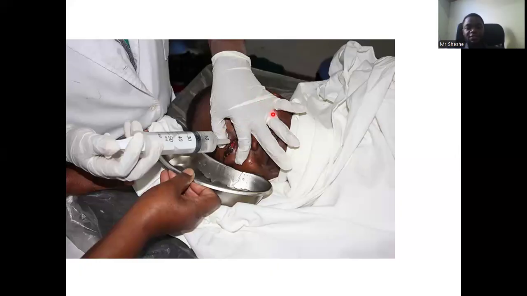Once both eyes are cleaned, that's when you apply now the eye cream or ointment. This should be done 3 times in a day: morning, midday, and evening before going to sleep, so that the baby sleeps with the medication in the eye.